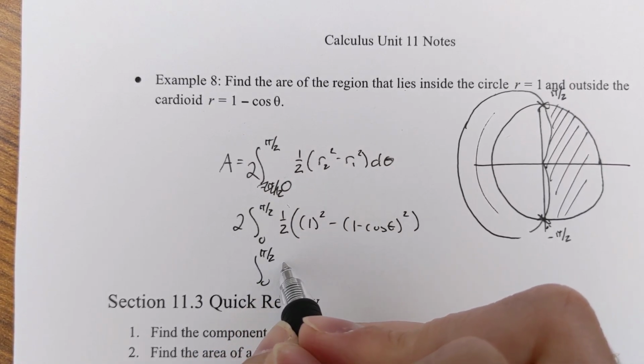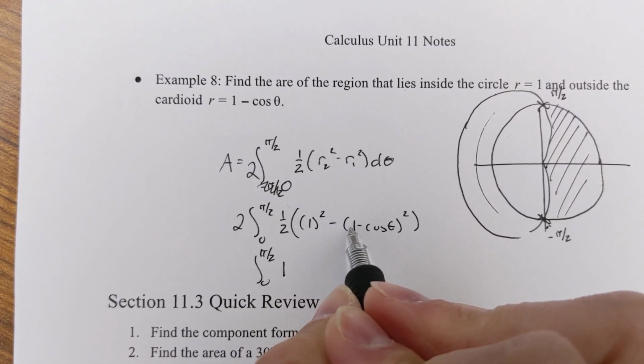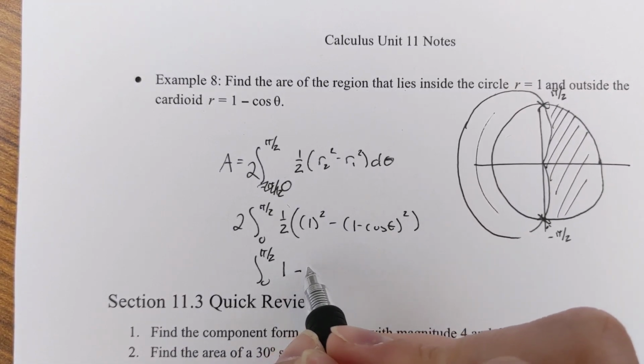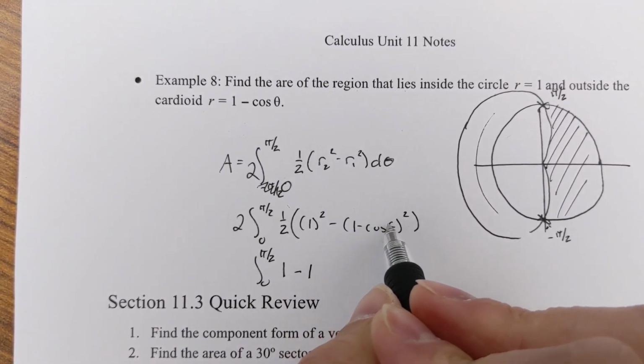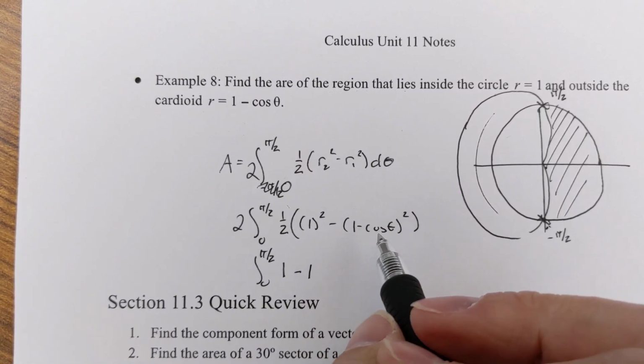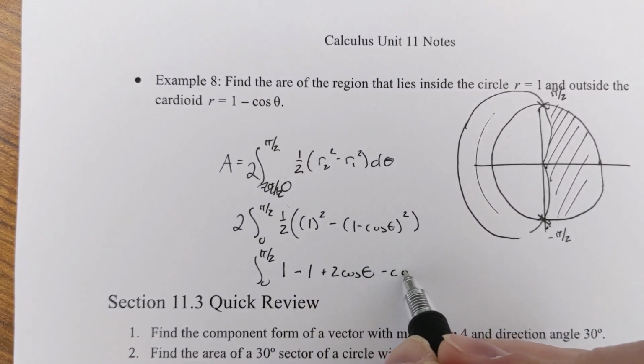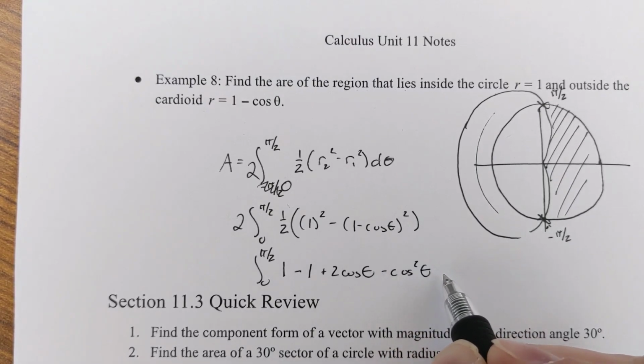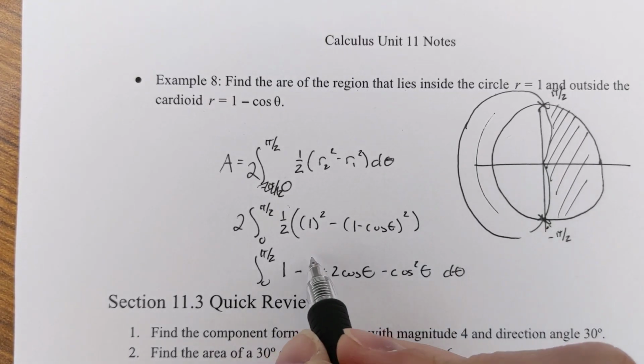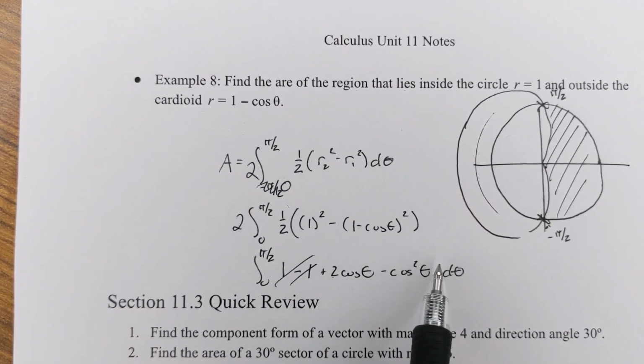If we work this out, this becomes 1. If I FOIL this out, I get minus 1 plus 2 cosine theta minus cosine squared theta d theta. So the 1's go away, and I'm just left with this formula.